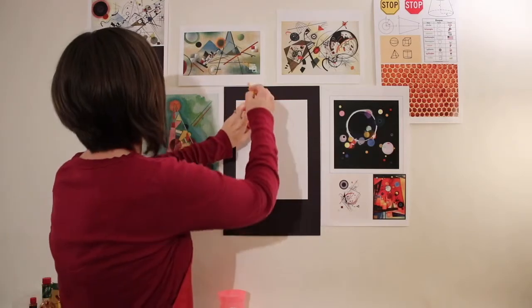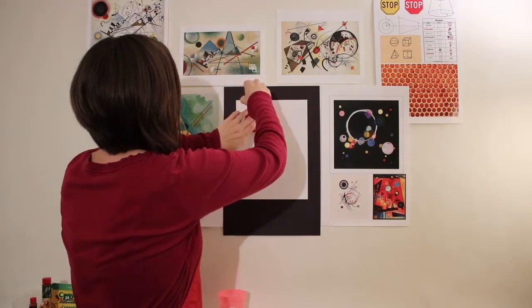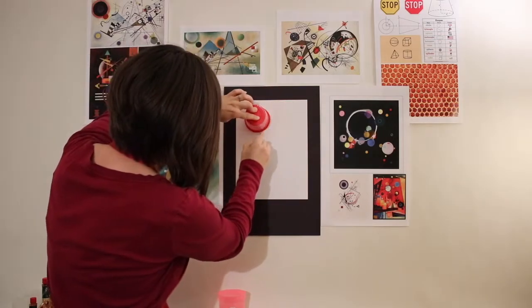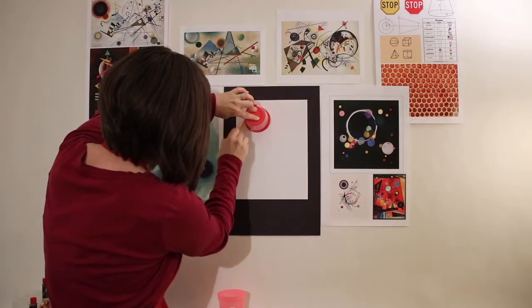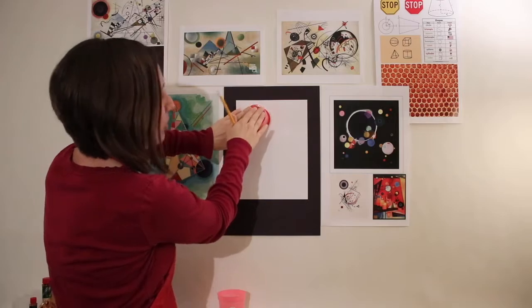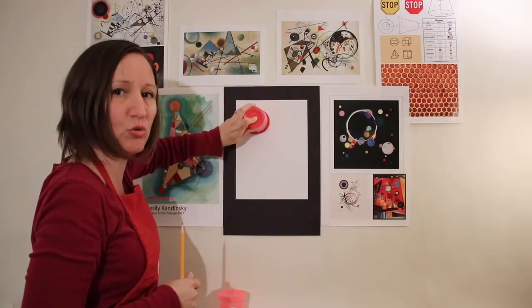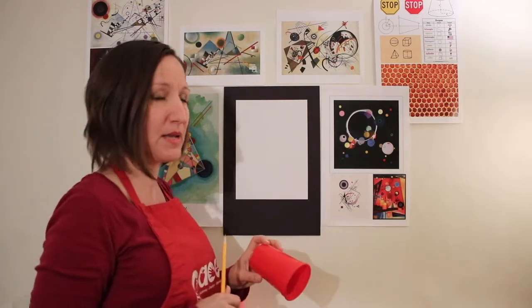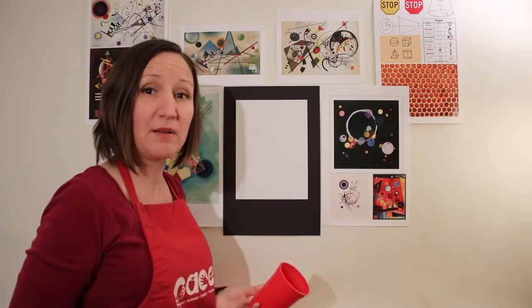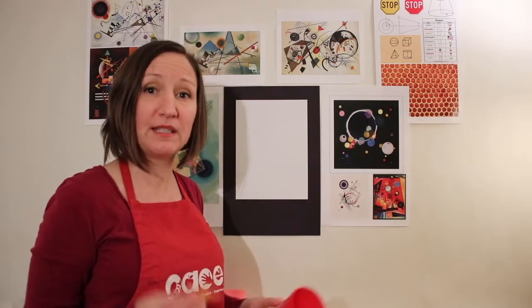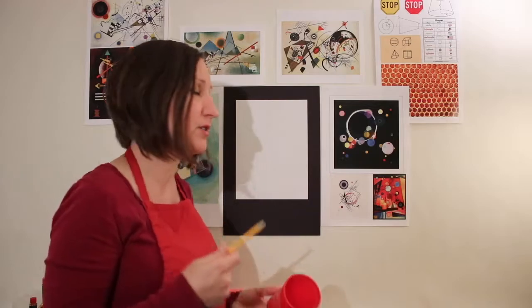So I'm going to start up here, but you can start down there if you want to. I'm just going to draw around the cup, and I have to hold it down tight. I have to really push on it to make sure that it doesn't scoot around, because then that'll kind of mess up my circle. If you ever make a mistake, that's okay. We can fix it because we're drawing with a pencil first.